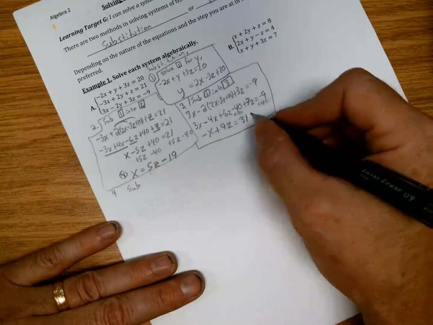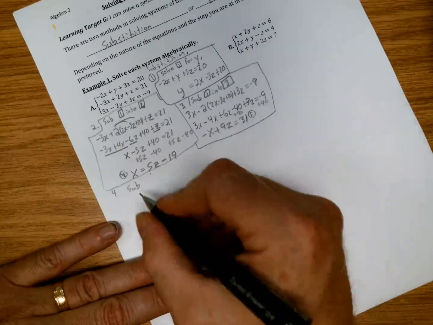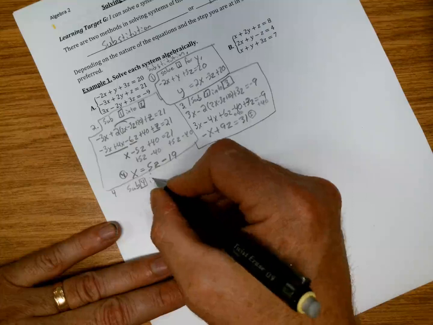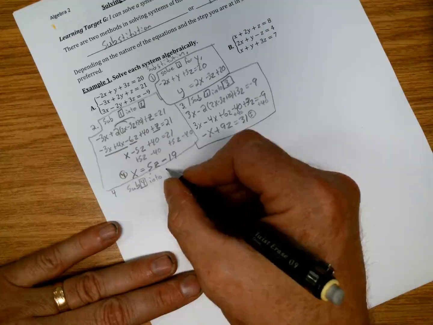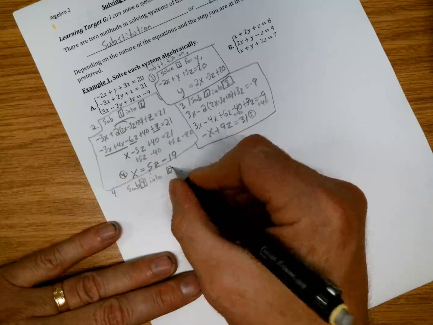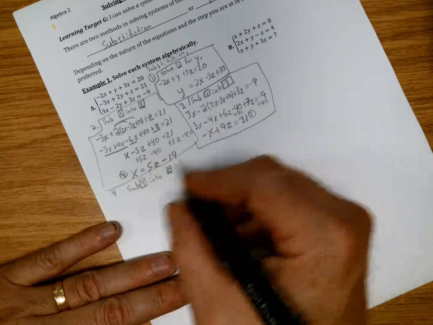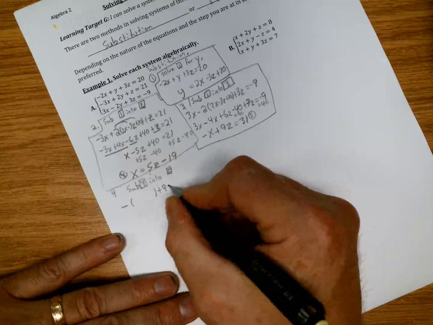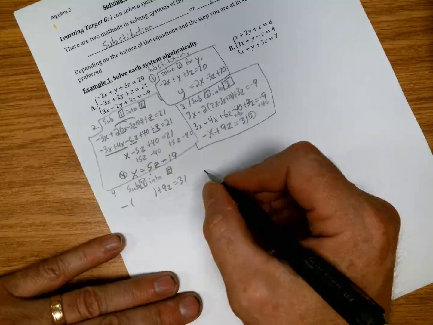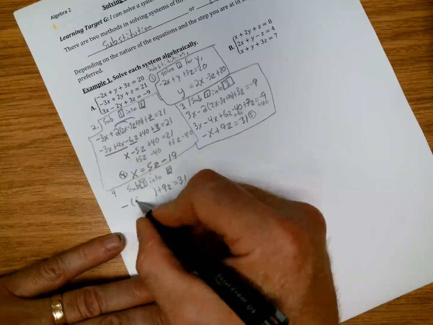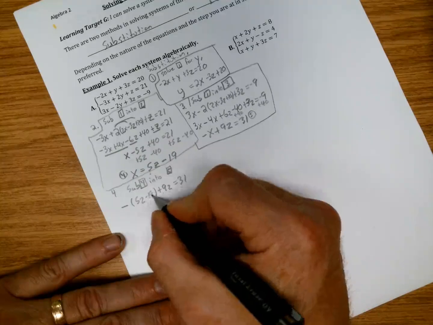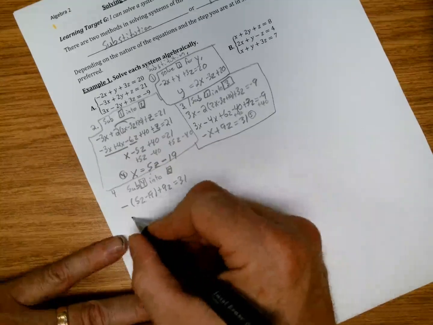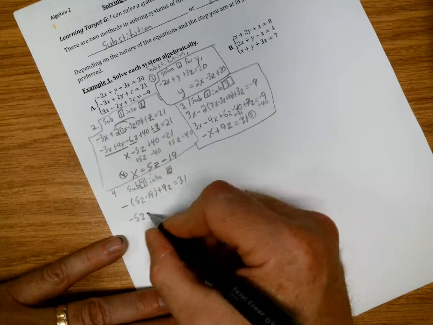I'm going to put a little 4 here, and we'll name this equation 5. Where's the other equation? 4, right? Into equation 5. So here we go. I'm going to write this equation without the x, so that's just a negative, plus 9z equals 31. And in place of that x, I'm going to plug in 5z minus 19. So that went in place of that x over here.